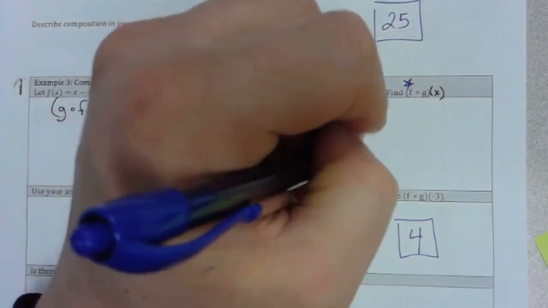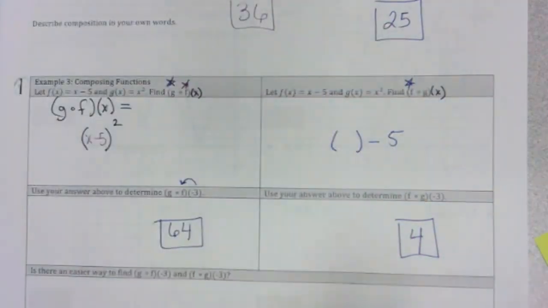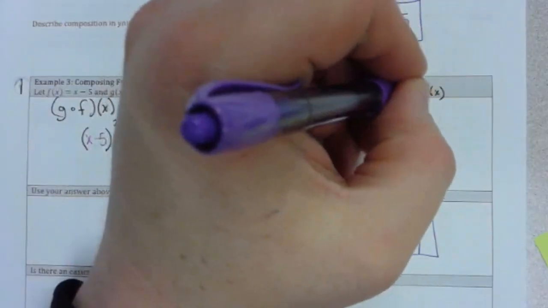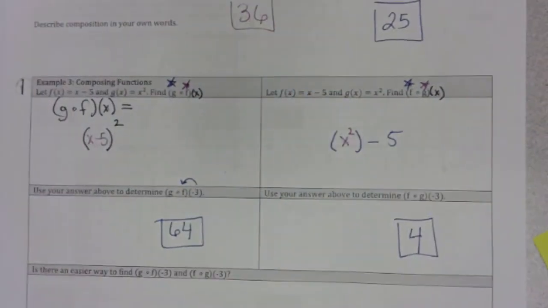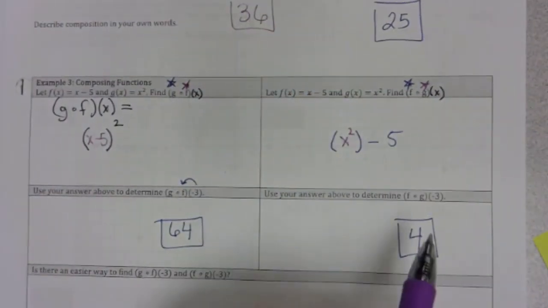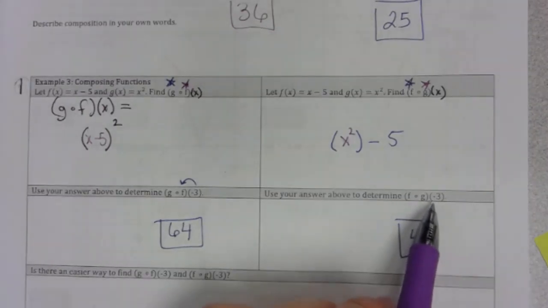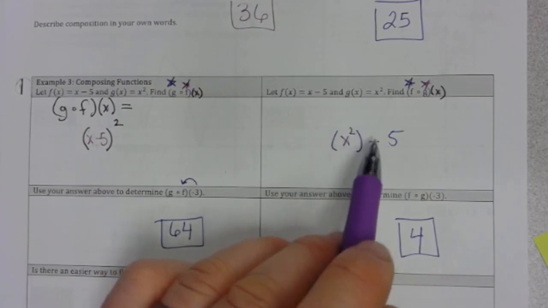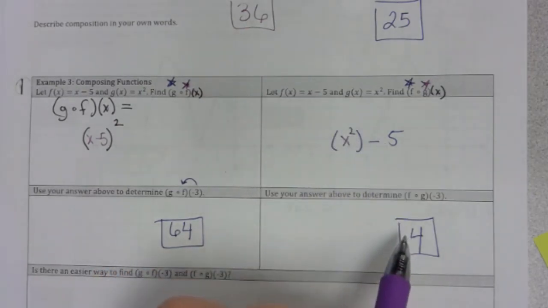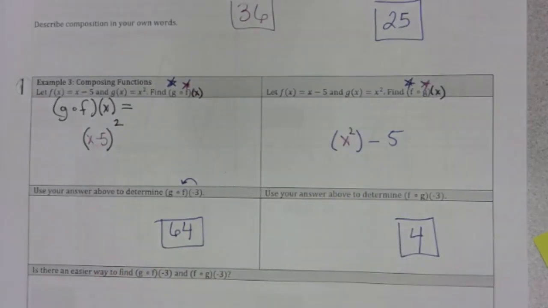But if I write the f function down, and then I plug the g function inside of its x right there. Let's see if Caden's answer matches. If I put a -3 in here, don't I get a positive 9 minus 5, which is 4? Right?